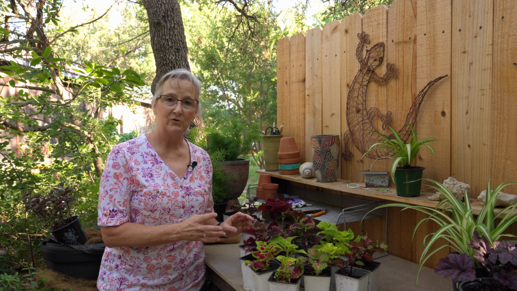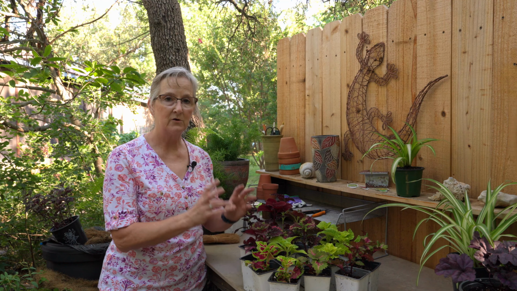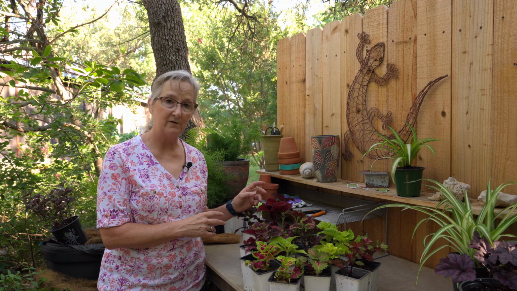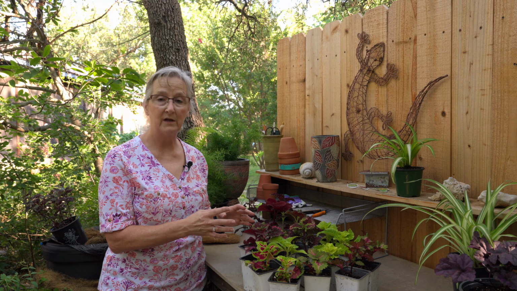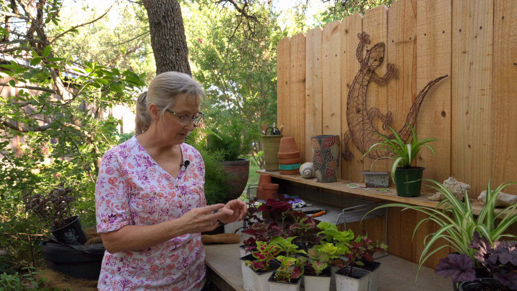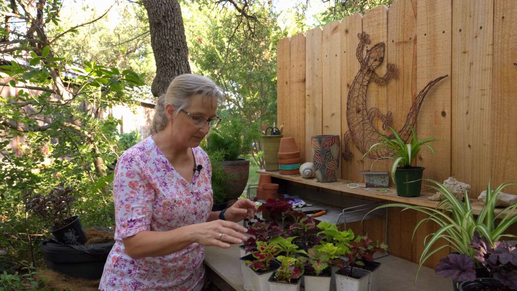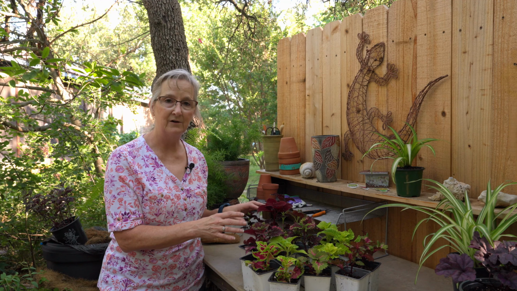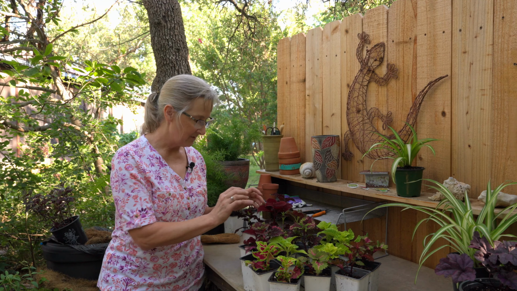The other plant that is my go-to plant is the coleus. It's important to be aware some coleus are specifically designed for shade and others are specifically designed for the sun. So you can choose one of those depending on the location of your container garden. These coleus are all designed for the sun. And in terms of shape, they're all very similar.